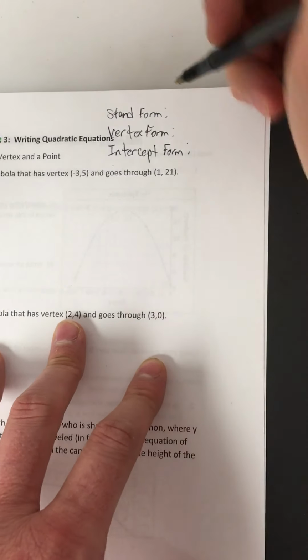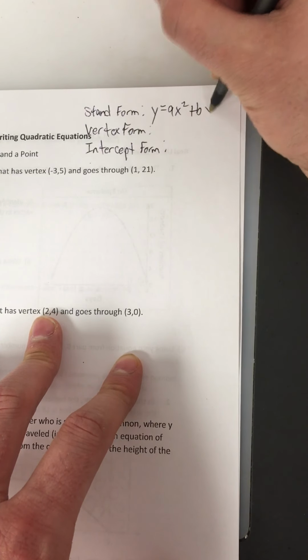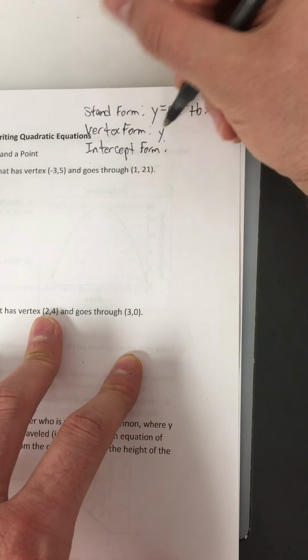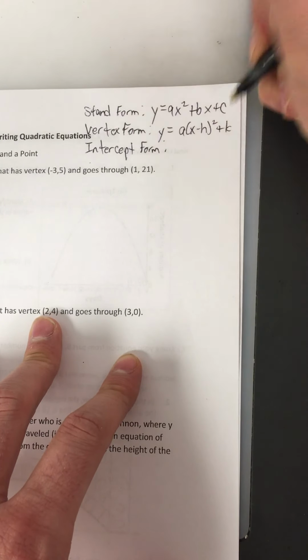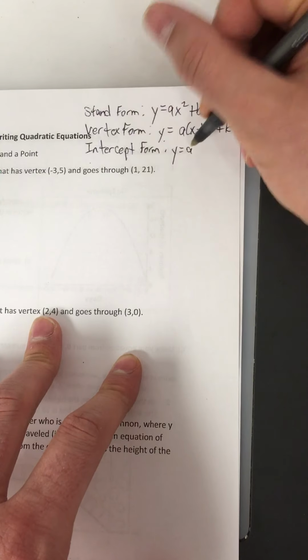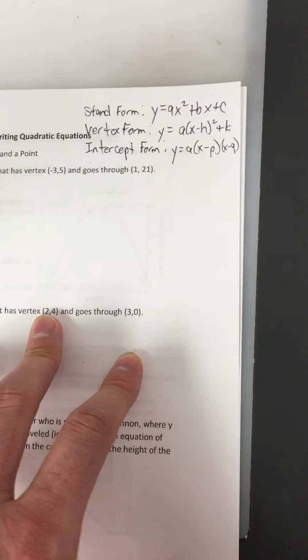Standard form, if you recall, was y equals ax squared plus bx plus c. Vertex form was y equals a parentheses x minus h squared plus k, and intercept form was y equals a parentheses x minus p parentheses x minus q.